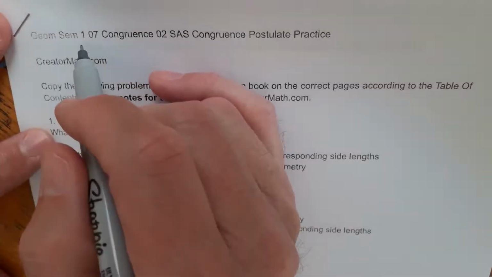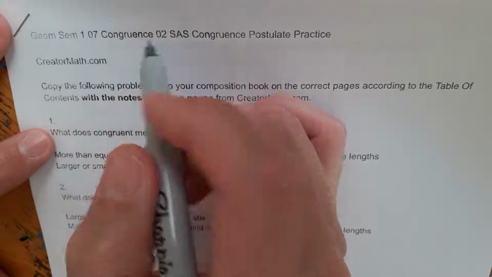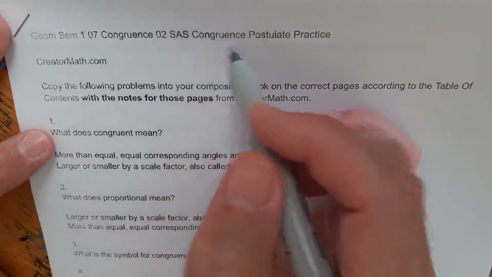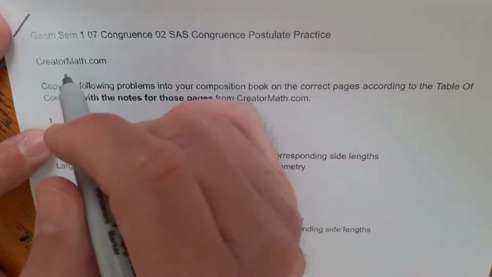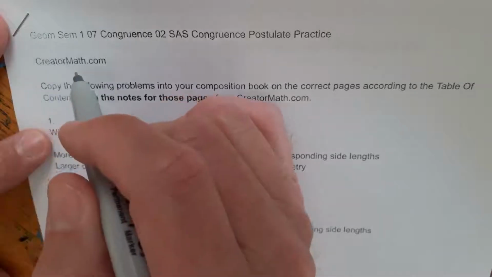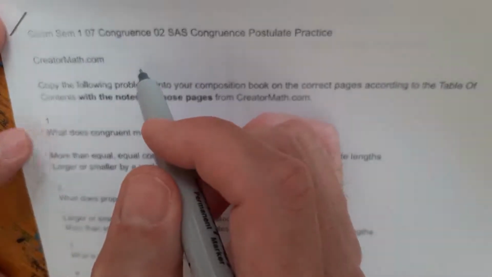This is Geometry Semester 1. It's the 7th unit called Congruence, and it's the second lesson called SAS, which stands for Side Angle Side Congruence Postulate Practice. It's on creatormath.com under the Geometry tab. You might have to Google creatormath.weebly.com to find the site.